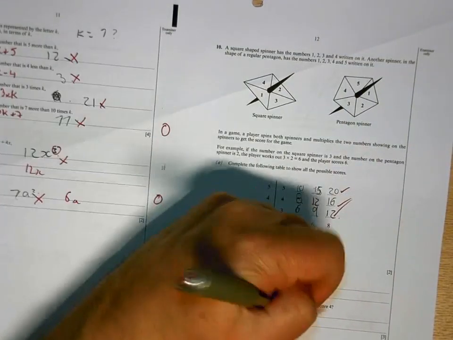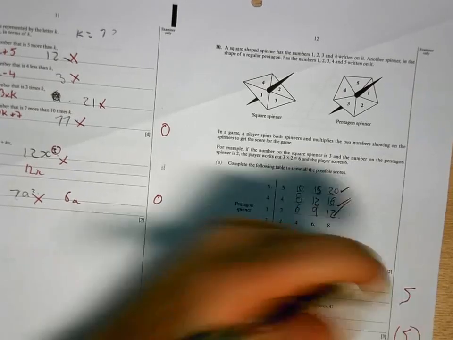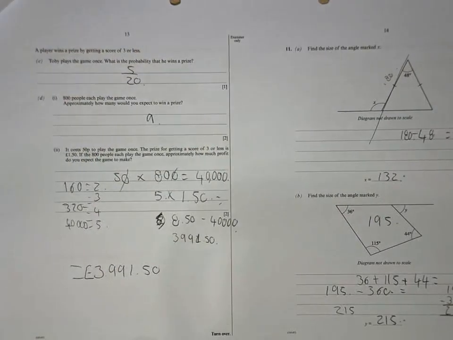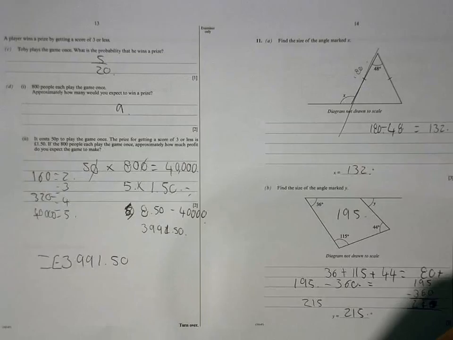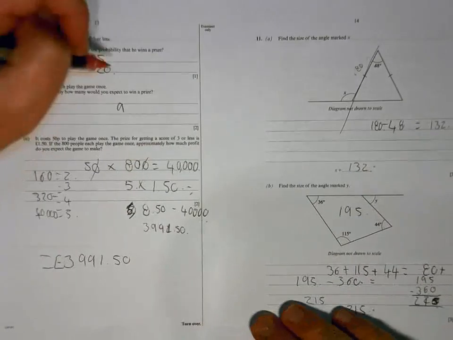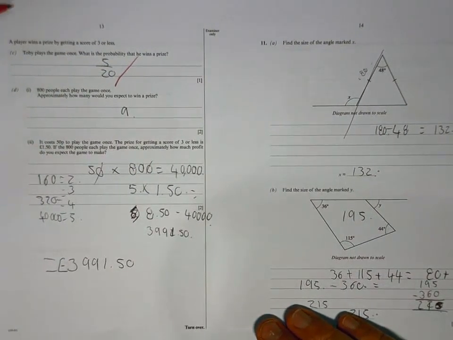Out of 20, 17 out of 20. Good. That's good.